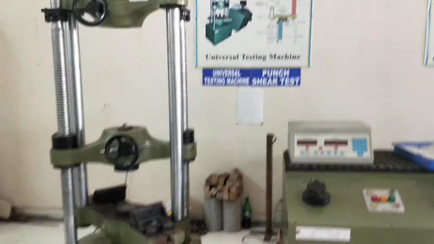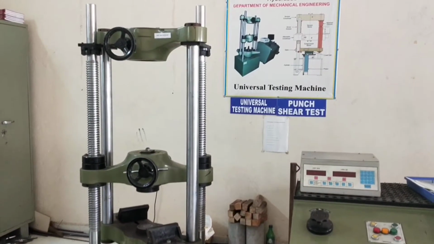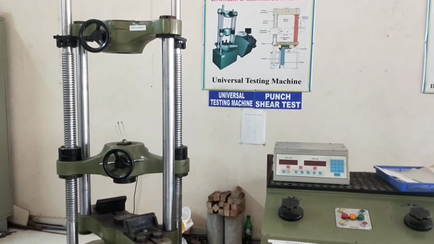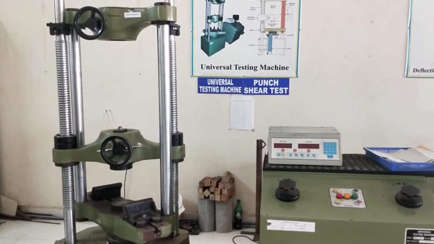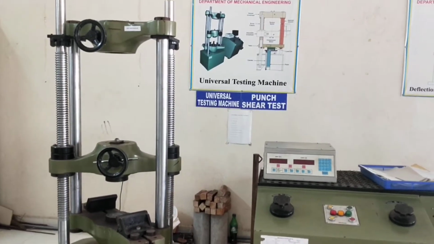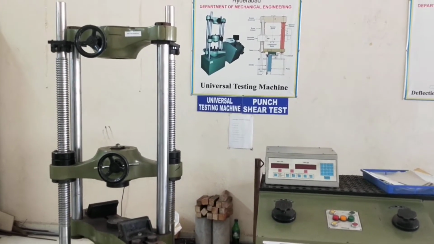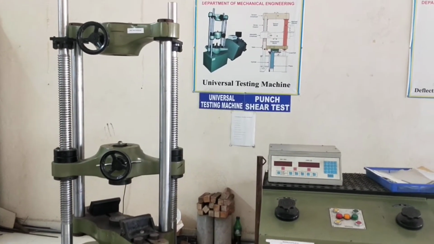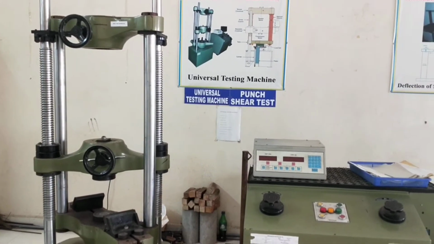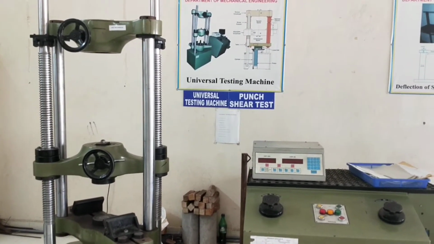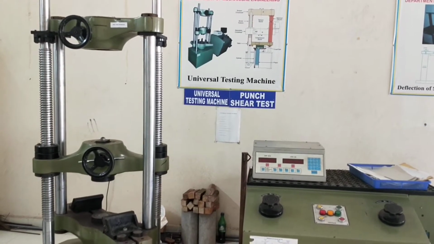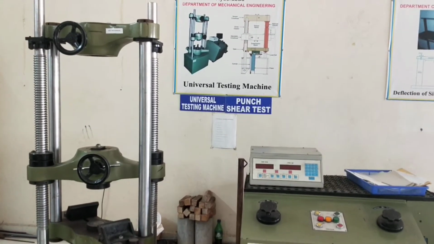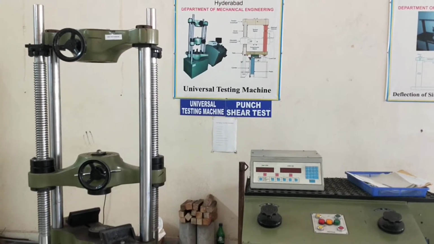So we are having this setup. This is the first important setup. We have a universal testing machine, a very important machine which is used to determine the mechanical properties of a particular material. Say, for example, if I want to find out the strength of the material, say Young's modulus.